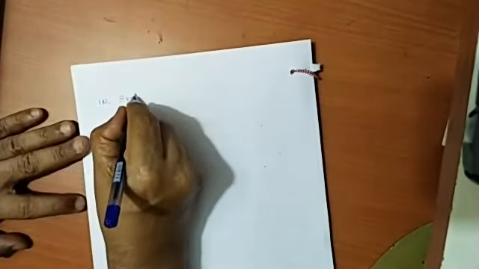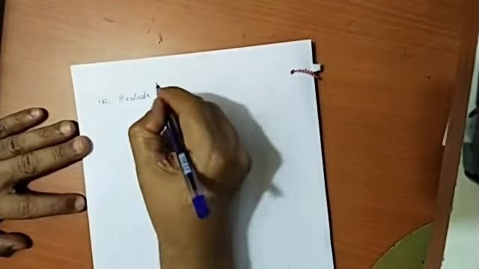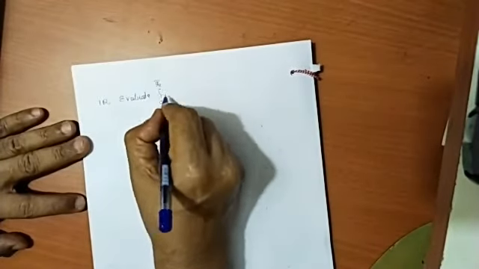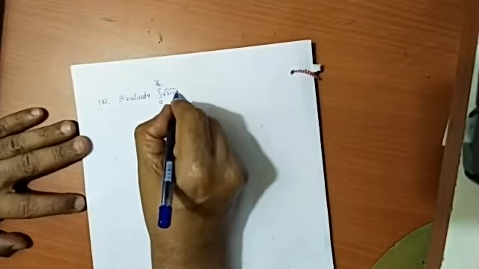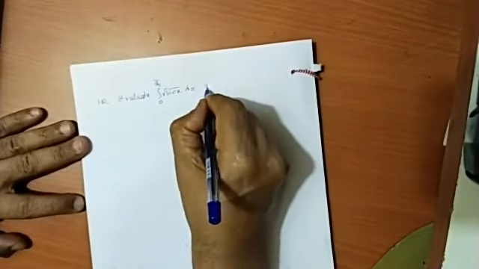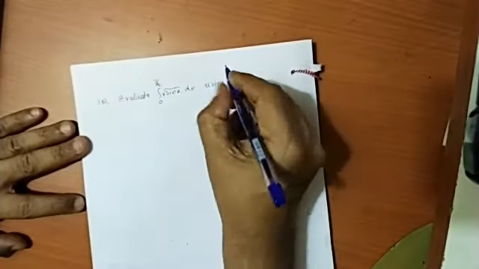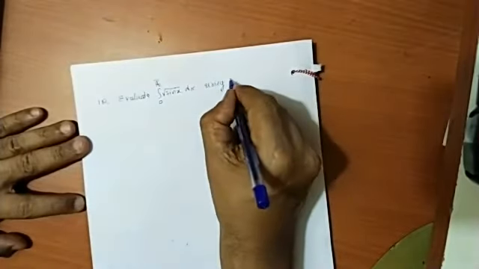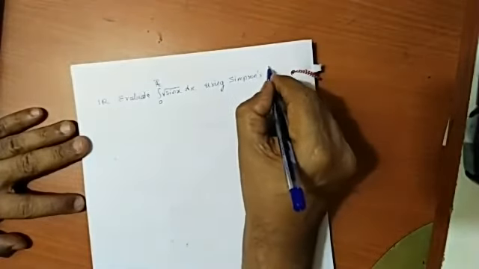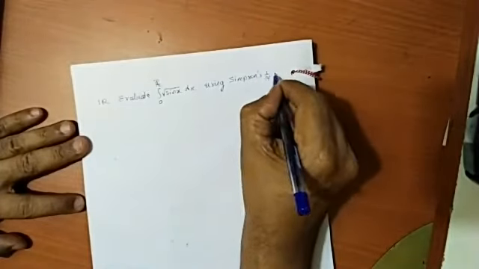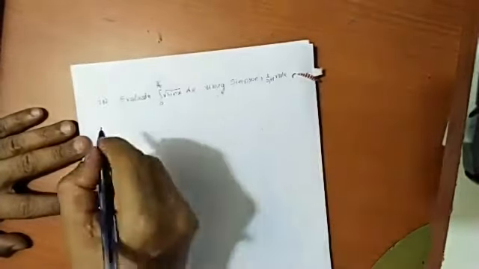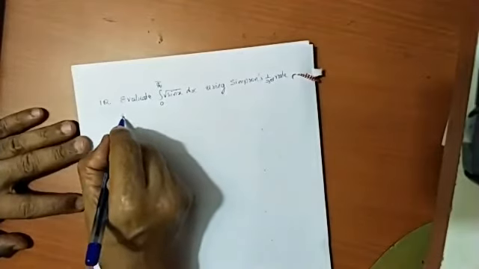Evaluate the integral from 0 to pi by 2 of under root sine x dx using Simpson's one-third rule, taking 10 equal parts.